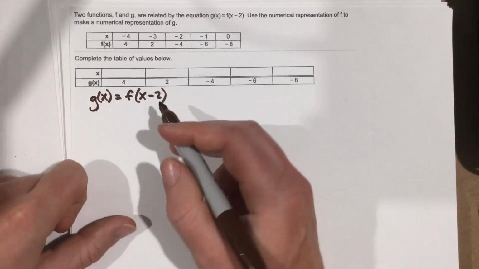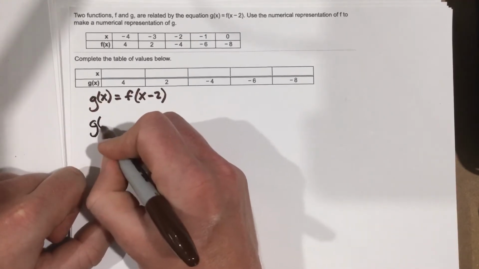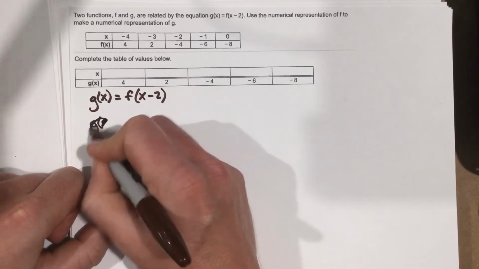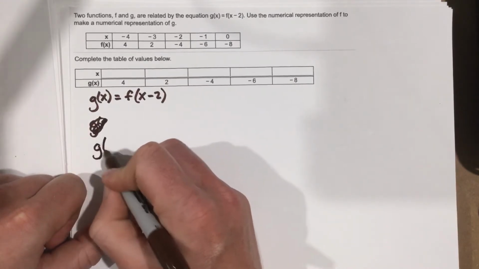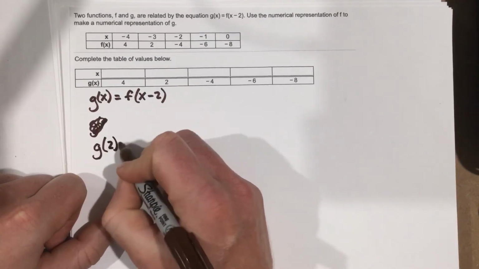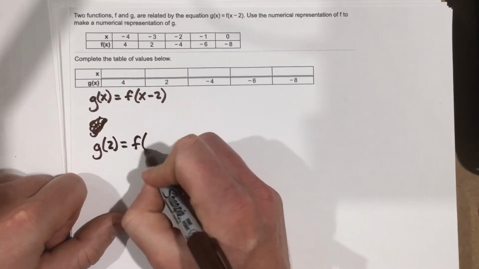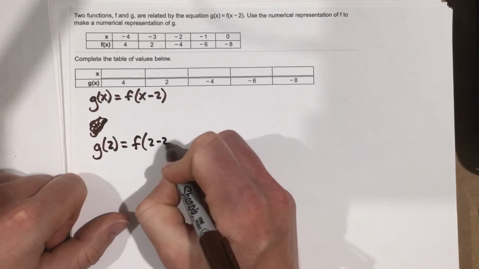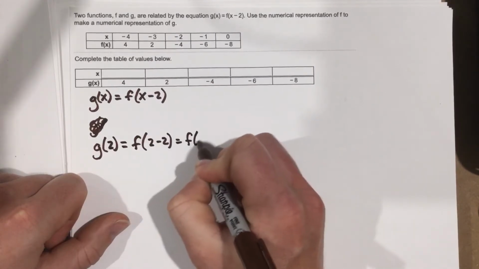So here's an example. Let's use g of 2. Well, that's going to be f of 2 minus 2, which is f of 0.